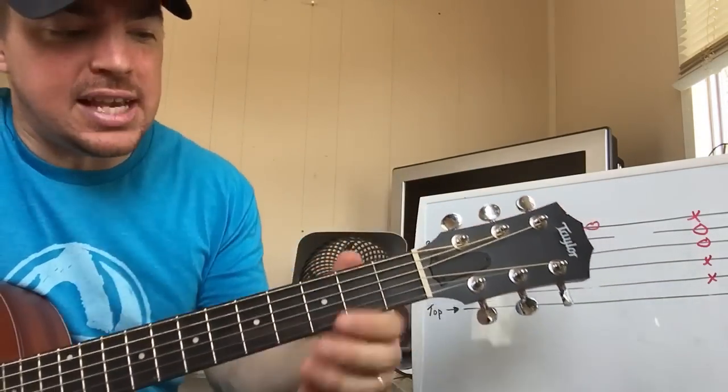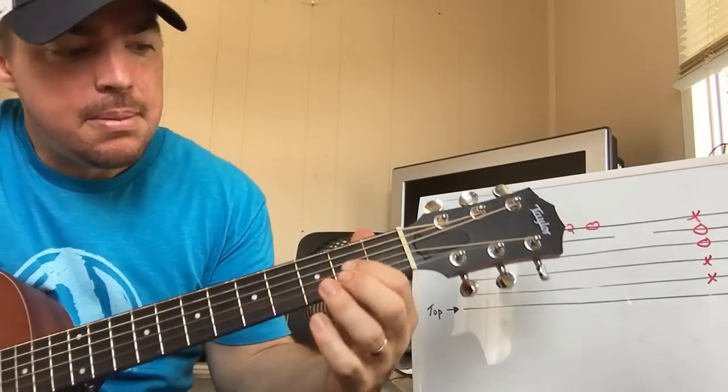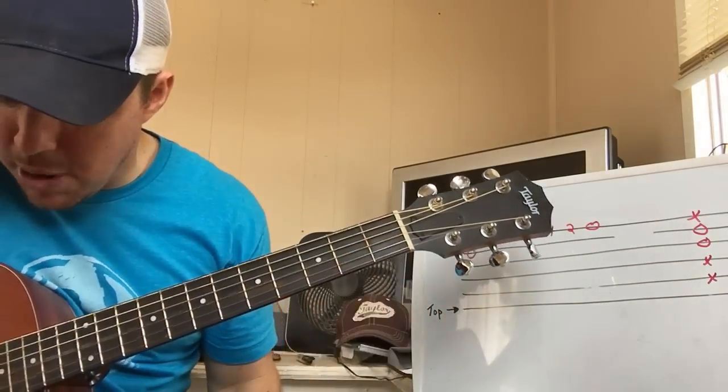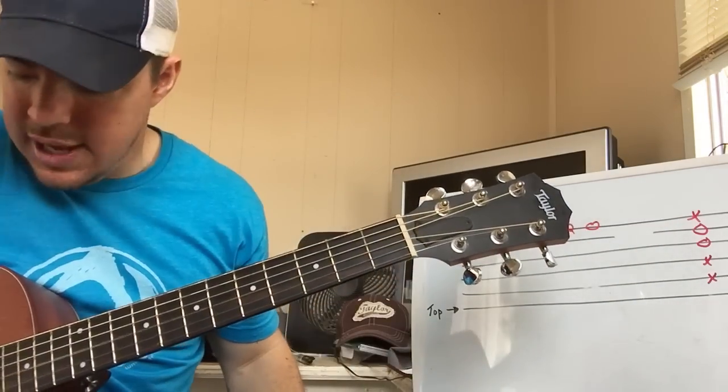So if I was going to say second fret, I would have had a 2 right there. It would have been X, X, 2, 2, X. But instead, I'm doing just both of them open. So since I have 0, 0, it's open.